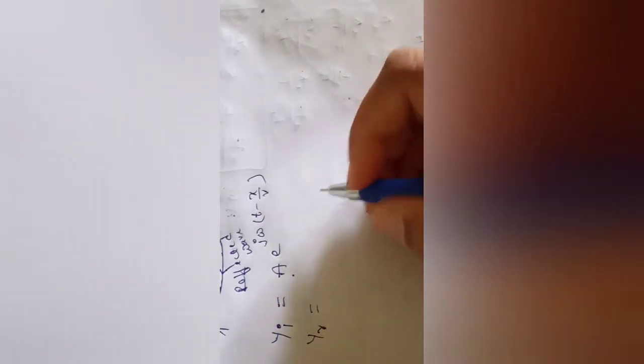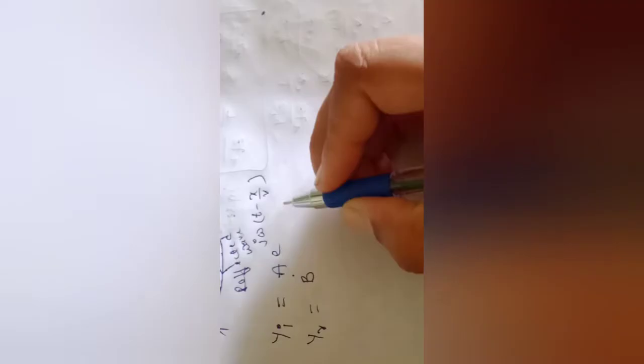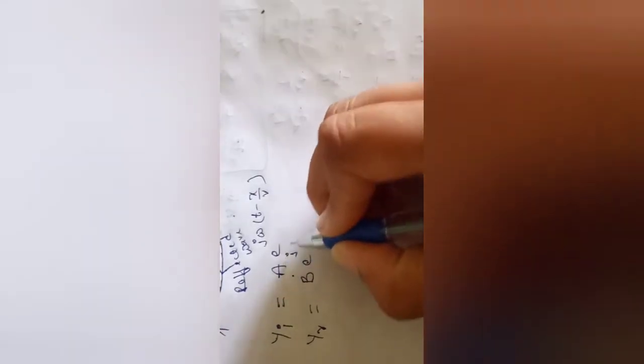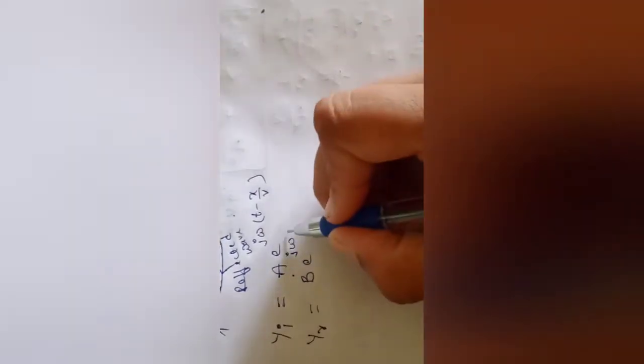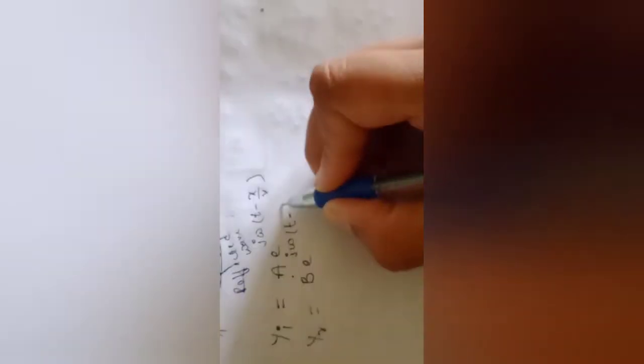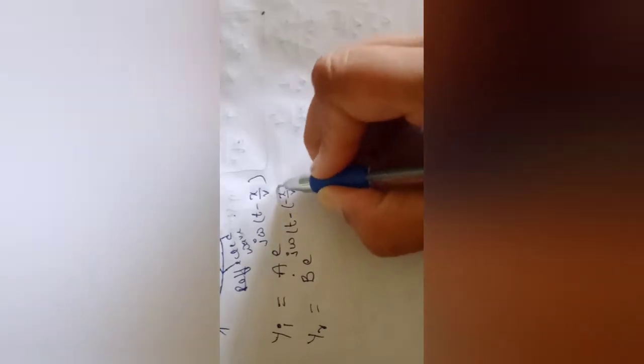Similarly, if yr is the displacement of the reflected wave and b is its amplitude, then yr equals b e to the power of j omega (t minus x by v).